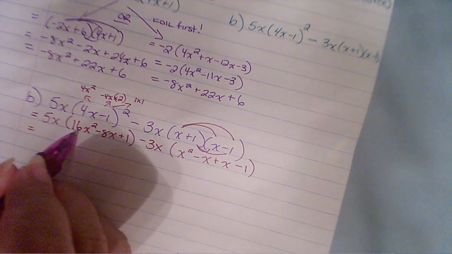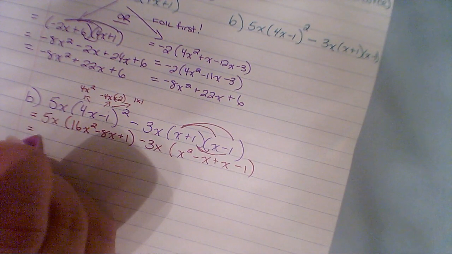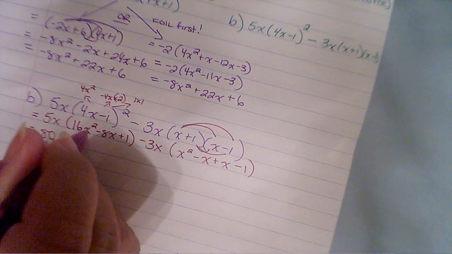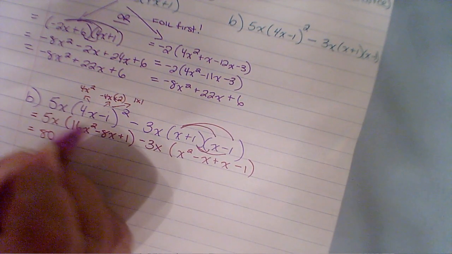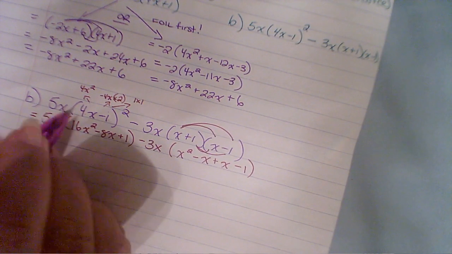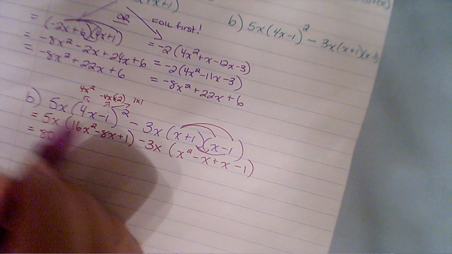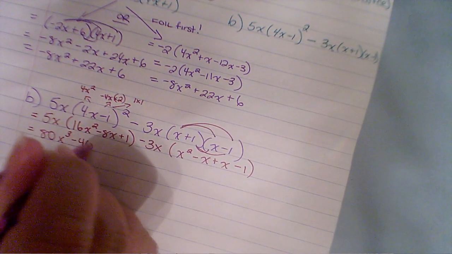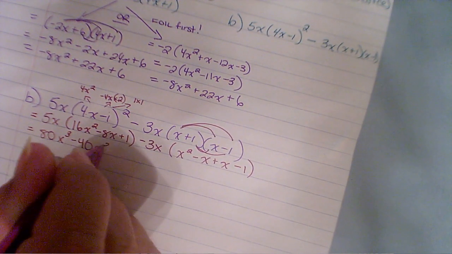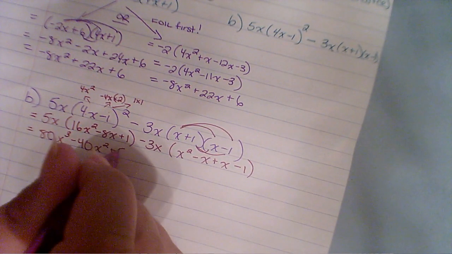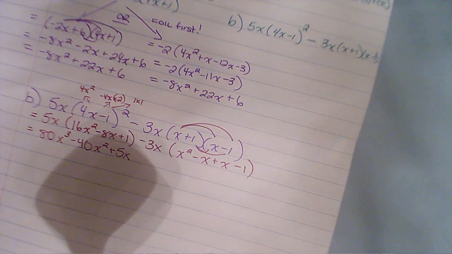So 5 times 16, I believe, is 80. x times x squared, we add the exponents when the bases match. So that's x to the power of 3, or x cubed. 5 times -8 is -40. x times x is x squared. 5 times 1 is 5. The x just comes along.